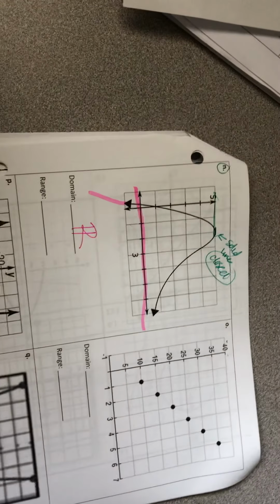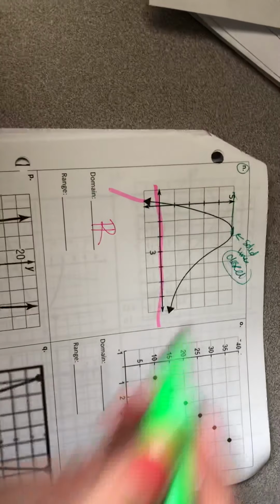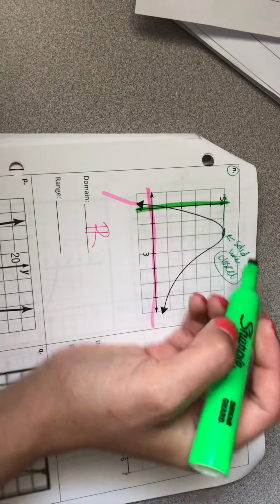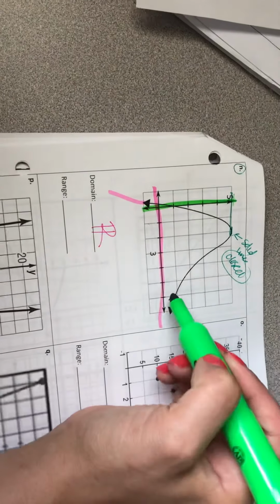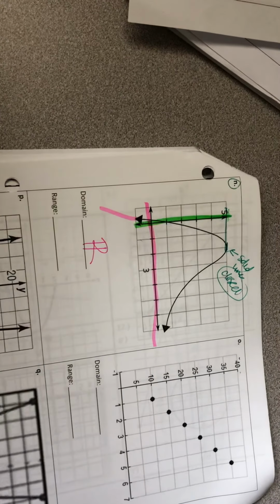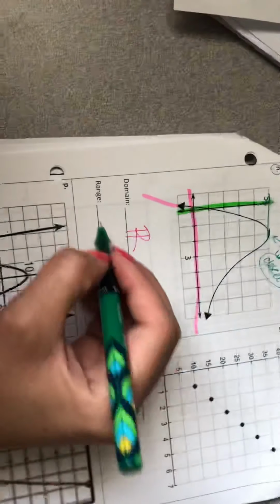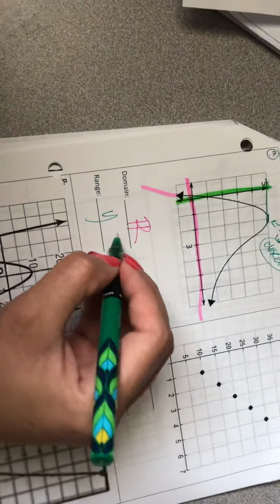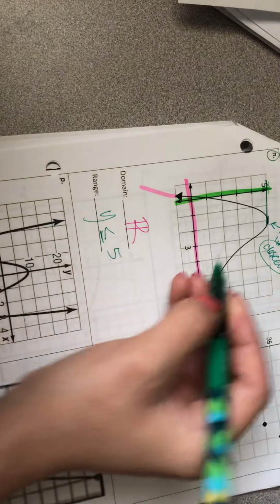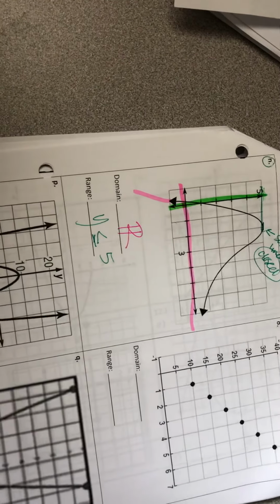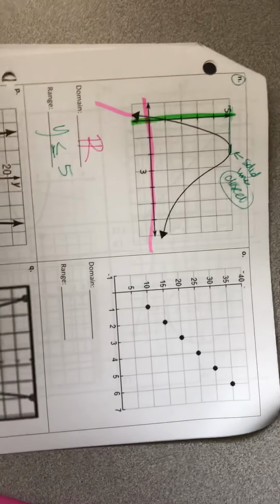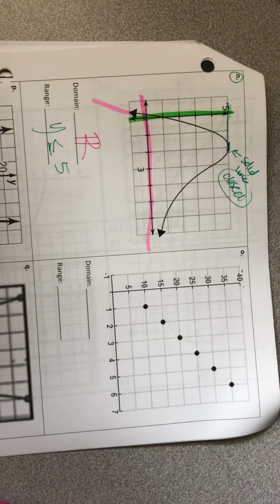My range, however, starts right here at 5, but there's an arrow going down forever and an arrow going down forever. So that means that y would just be less than or equal to 5 and all of the numbers after that. Okay, so make sure you finish the whole packet and exit ticket.